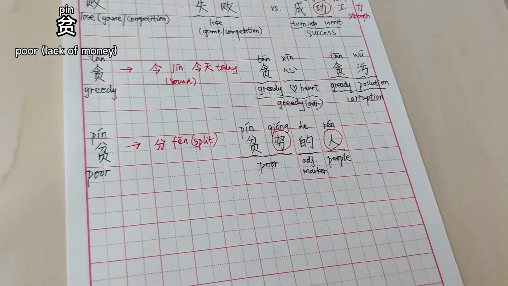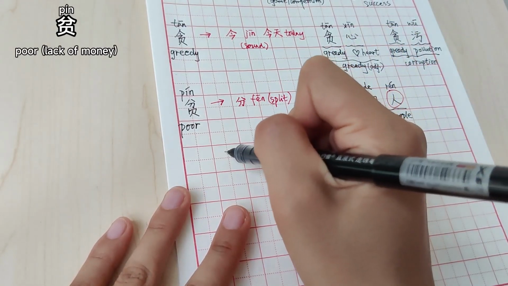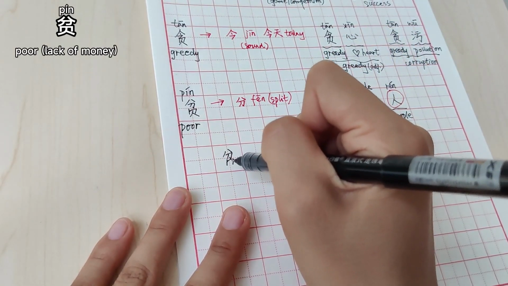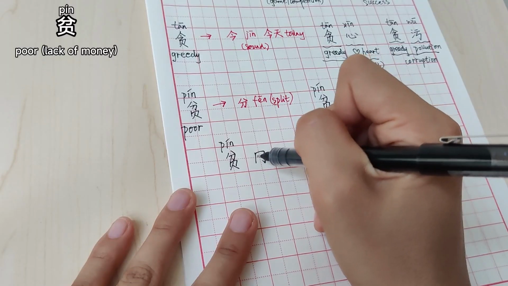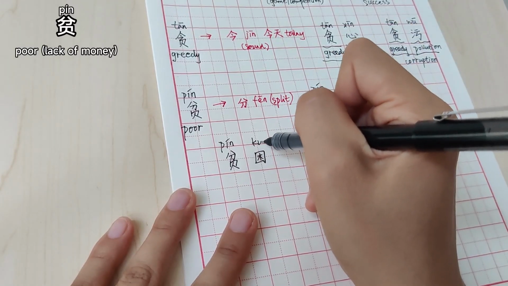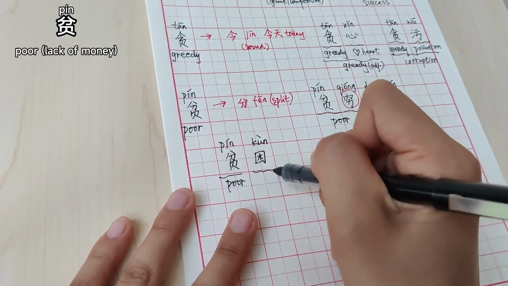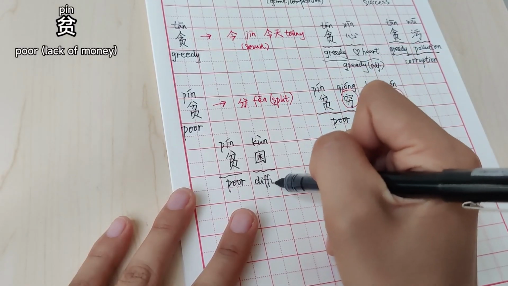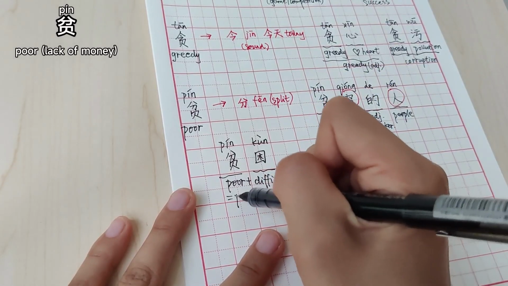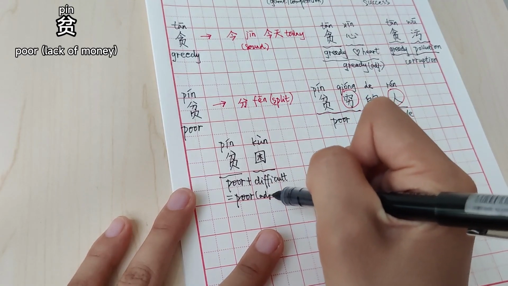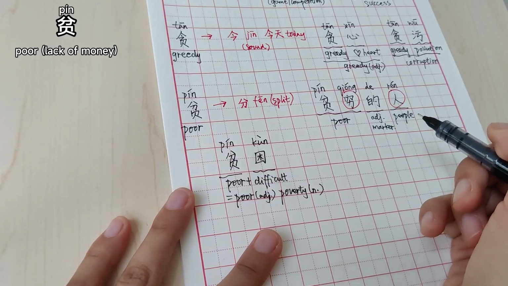To say poverty as a noun, we can say 贫困. 贫 is poor and 困 is difficult. Poor and difficult together, it could be just poor as an adjective or poverty as a noun.